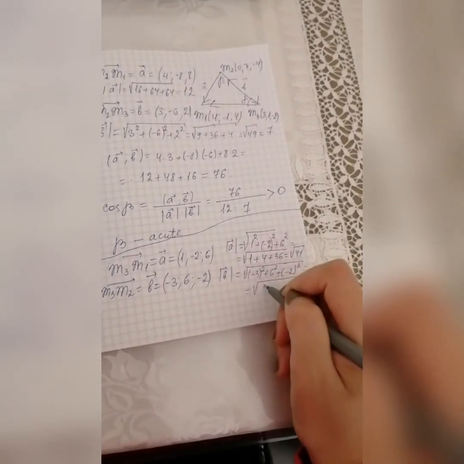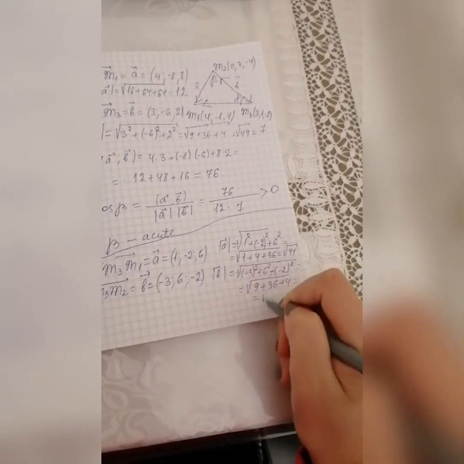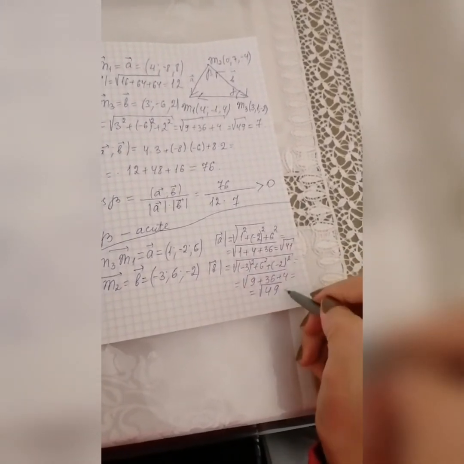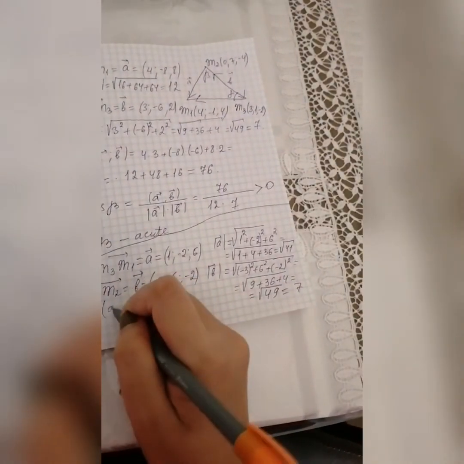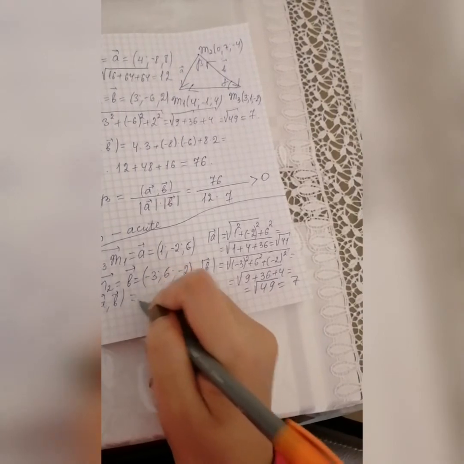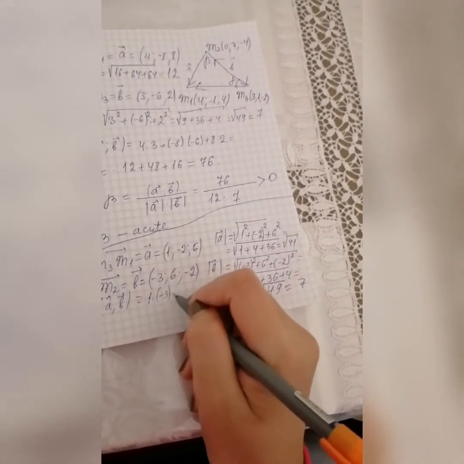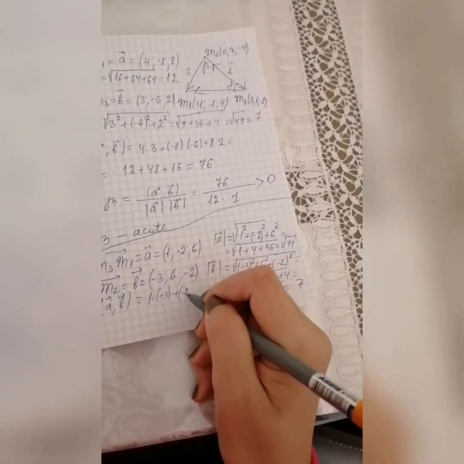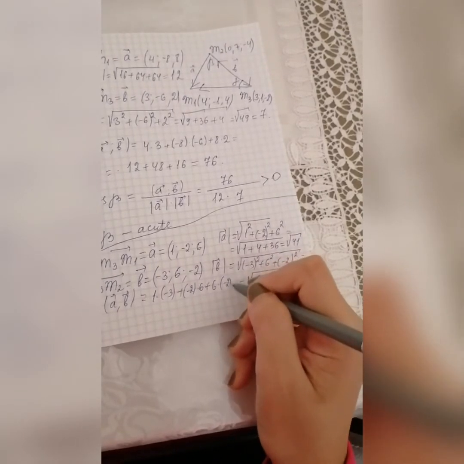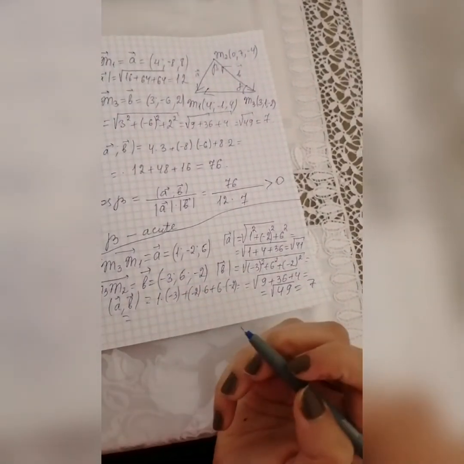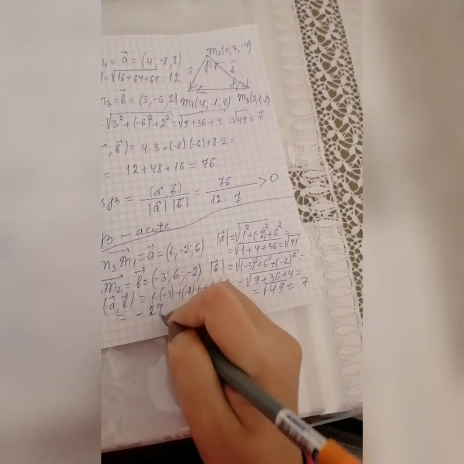This is equal to the square root of 9 plus 36 plus 4, the square root of 49. This is 7. The scalar product of the vectors A and B is equal to 1 times negative 3 plus negative 2 times 6 plus 6 times negative 2, and this is negative 27.